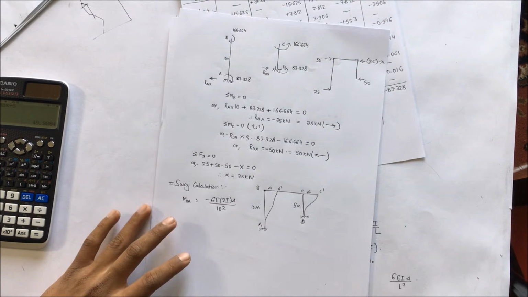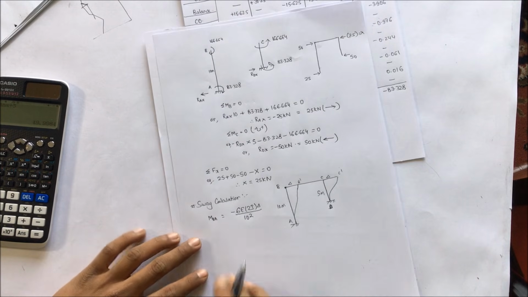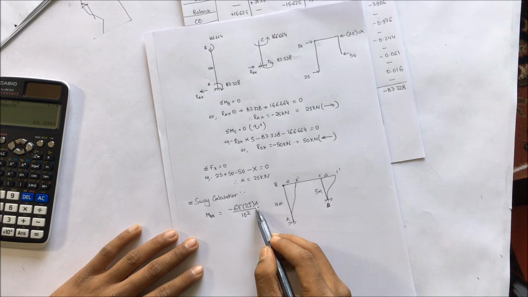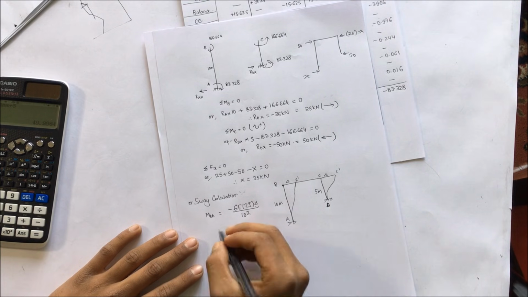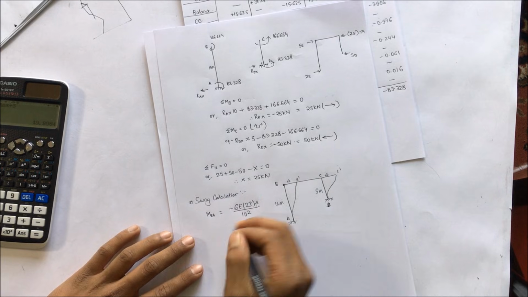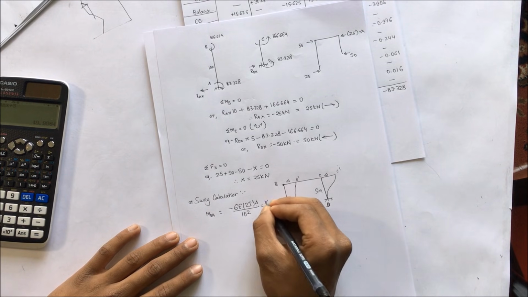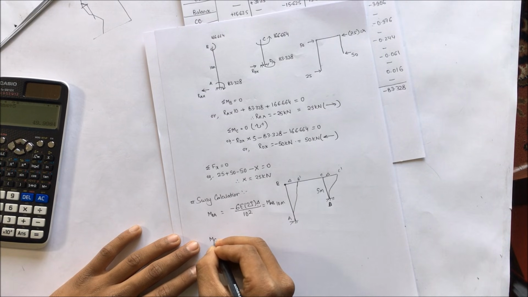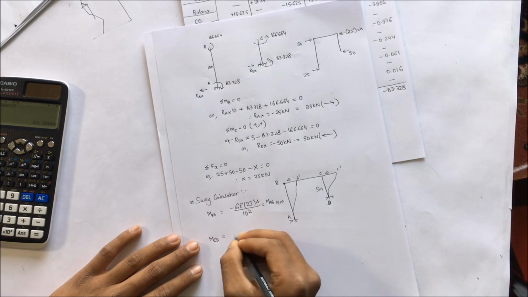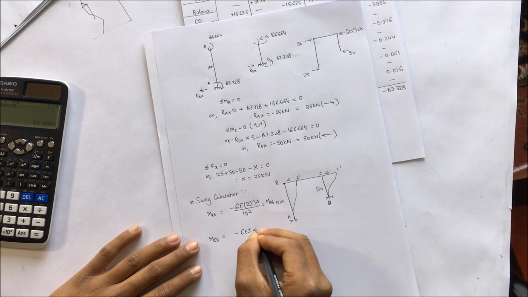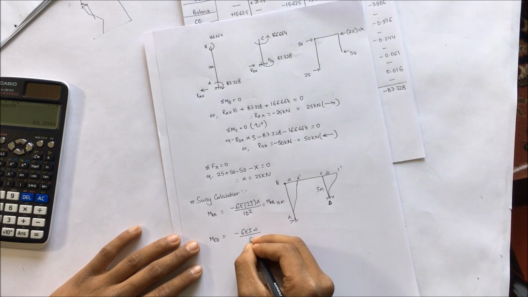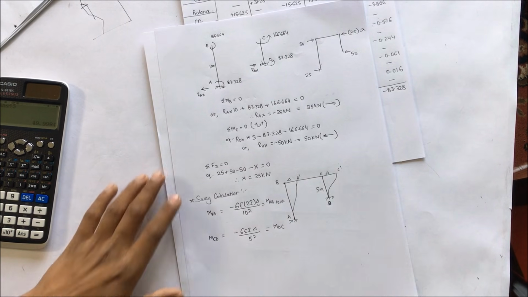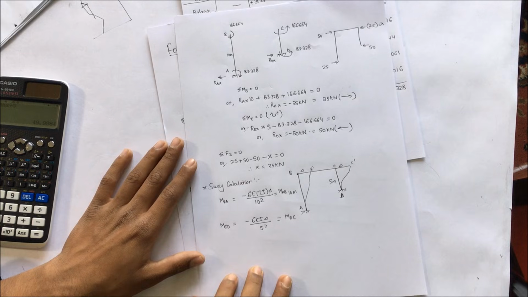Okay, now the I for BA portion is 2I, so 6E 2I delta over 10 square. Now we can calculate this, and this will be equal for MAB portion. Similarly MCD is equal to minus 6EI delta over L square, that is 5 square, so it becomes equal to MDC. Up to here no problem, I guess.